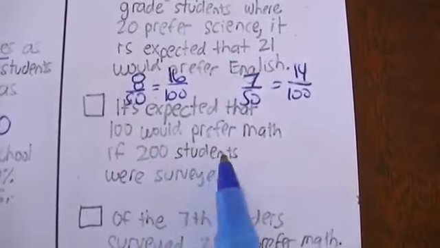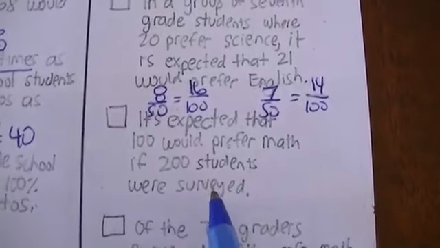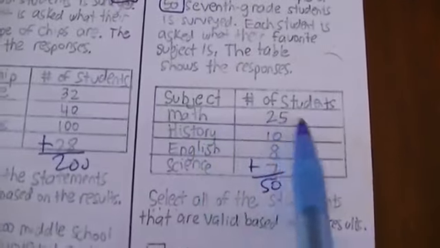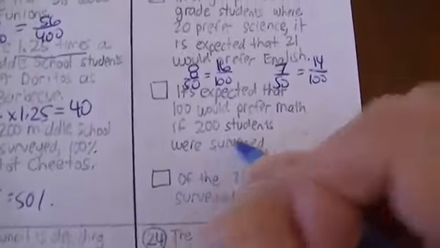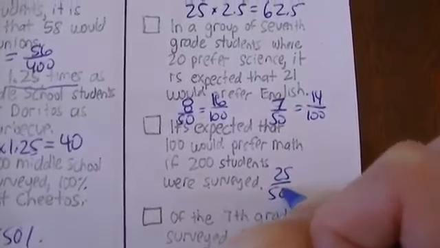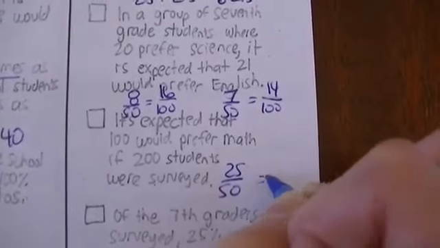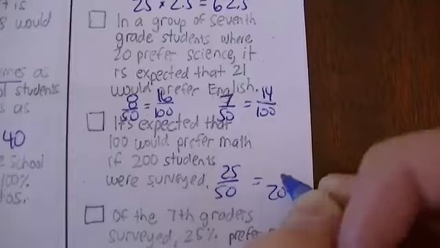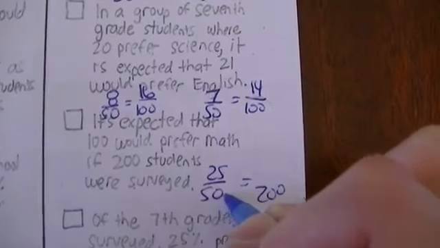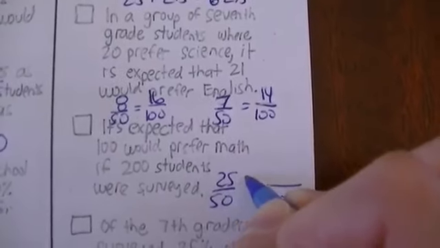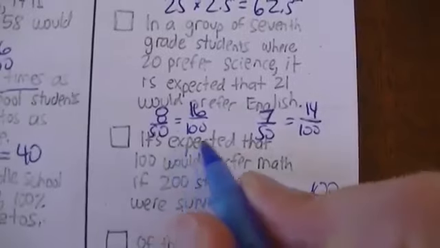Okay, it's expected that 100 would prefer math if 200 students were surveyed. So let's see how it is now. 25 out of the 50. But now they're saying, instead of 50 students, we want 200 students. So what are we multiplying by? We're multiplying by 4. So 50 times 4 is 200. 25 times 4 is 100. So it's expected that 100 prefer math if 200 students were surveyed.